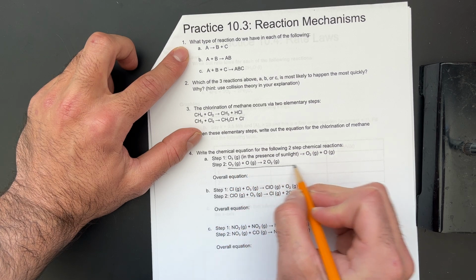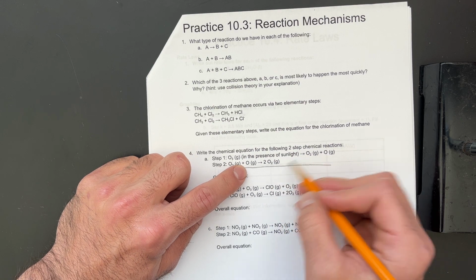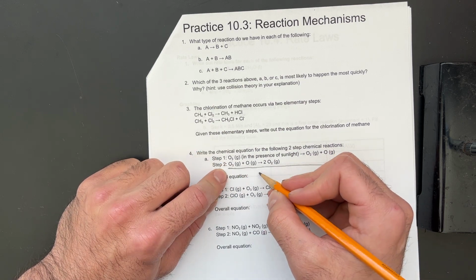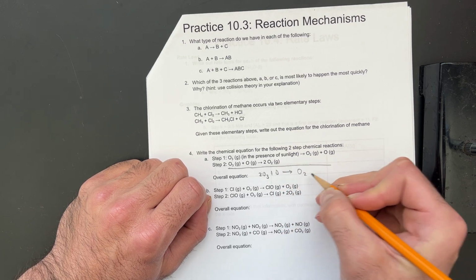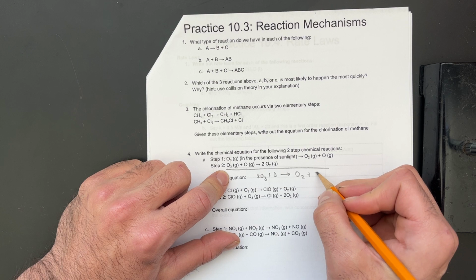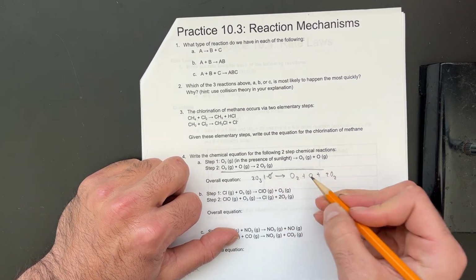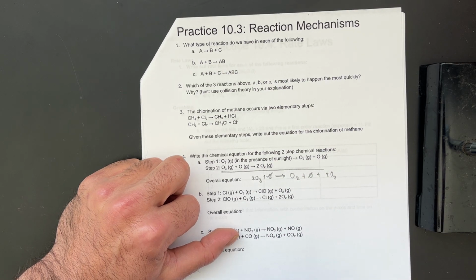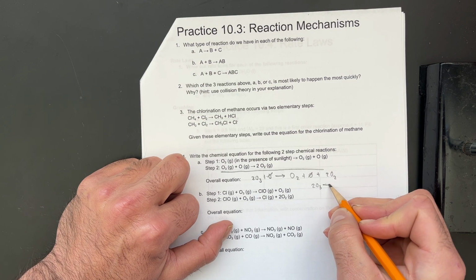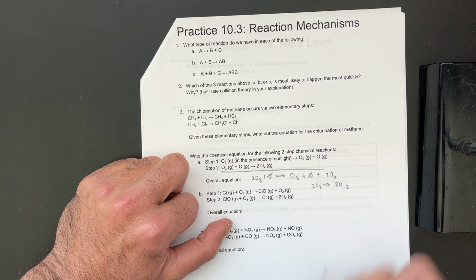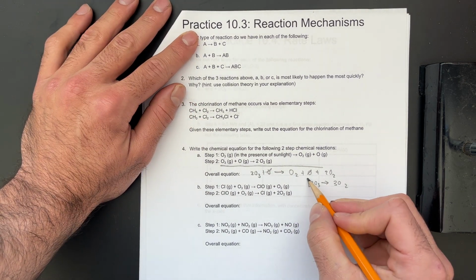The basic way to do this is to say, okay, I'm going to have everything here add up together, and then everything that's both on the left and the right, I'm going to cancel. And so we have 2O3 plus O yields O2 plus O plus 2O2. And what we see is that on the left and on the right, we both have O, and so we can cancel those. And so now we have 2O3 yields 3O2. And so that is our overall chemical reaction, overall equation.